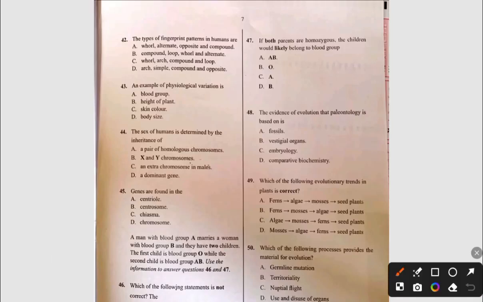42. The types of fingerprint patterns in humans are A. Whole, alternate, opposite, and compound. B. Compound, loop, whole, alternate. C. Whole, arc, compound, and loop. D. Arc, simple, compound, and opposite. The answer to question 42 is C.